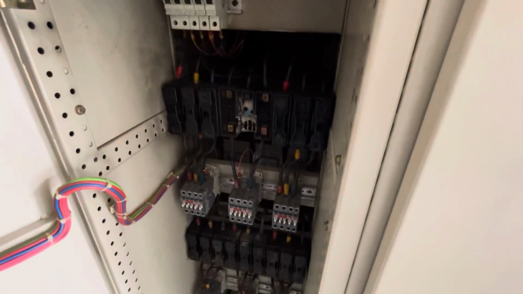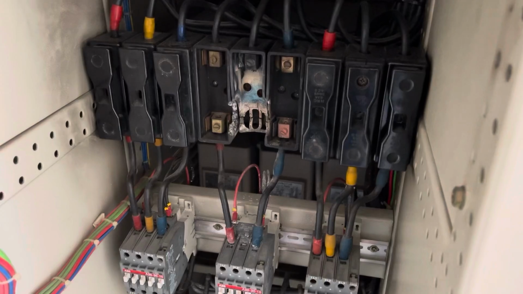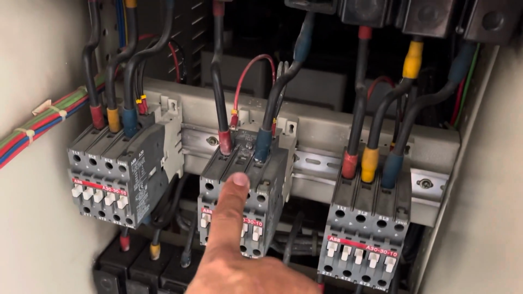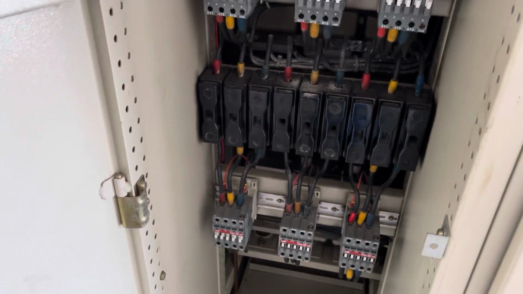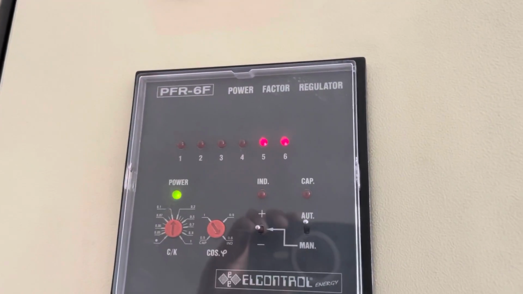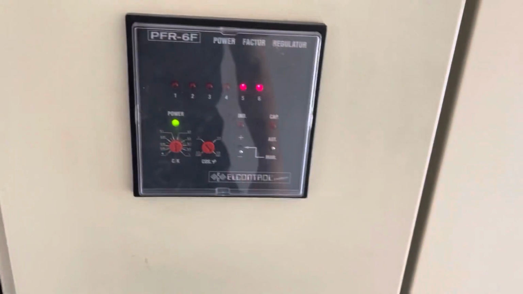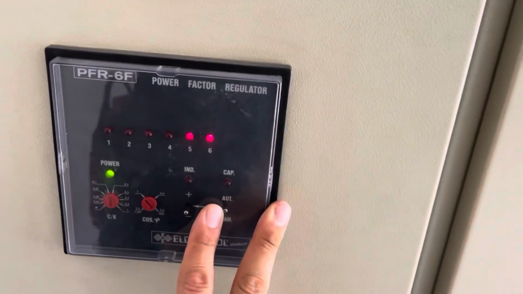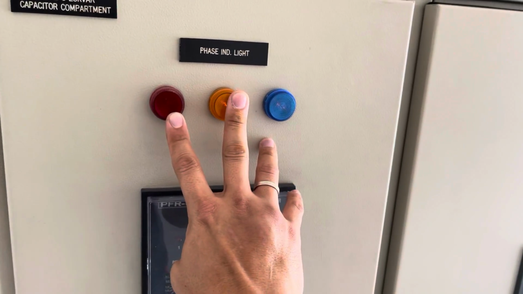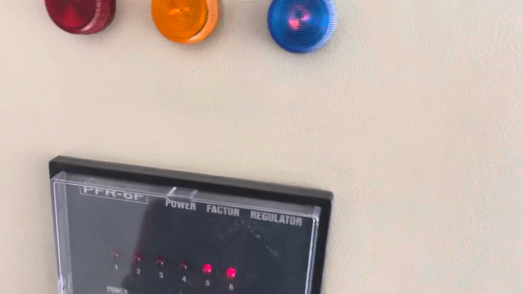Step number 2, the fuse is already burned. Advised to replace, and also the contactor not in good condition, due to loose termination. We got step 5 and 6 energized. 5 and 6, that means the rest is not energized. And this power factor regulator also quite obsolete, advised to replace with newer model. Indicator light quite faded, advised to replace with LED type.